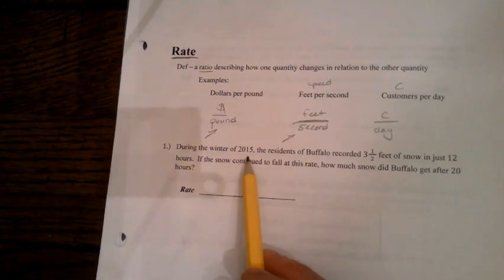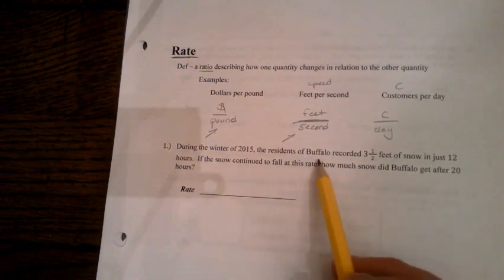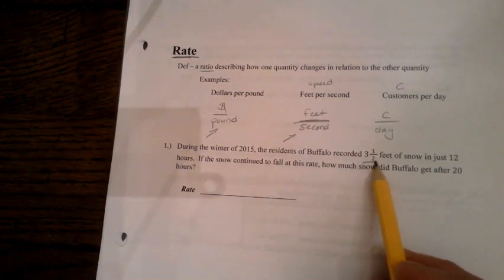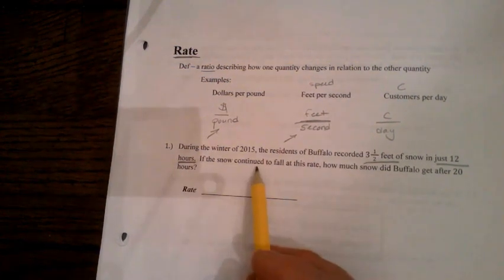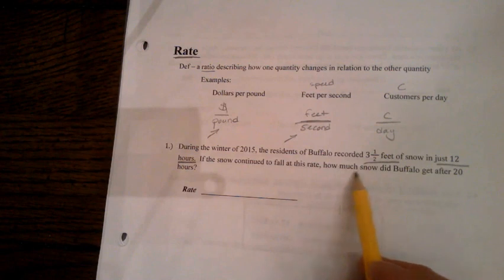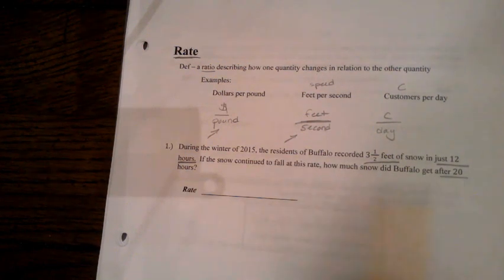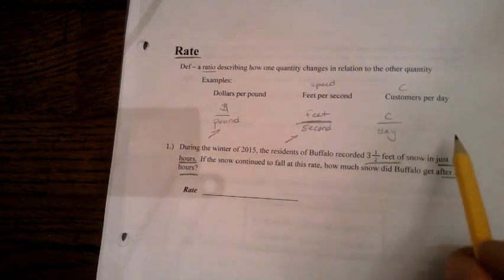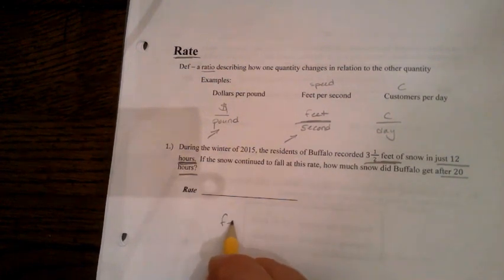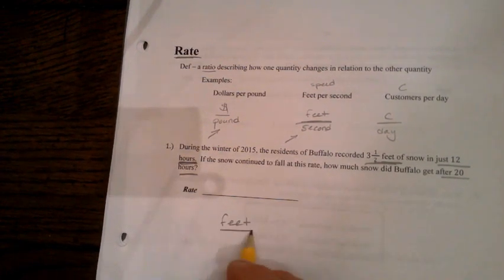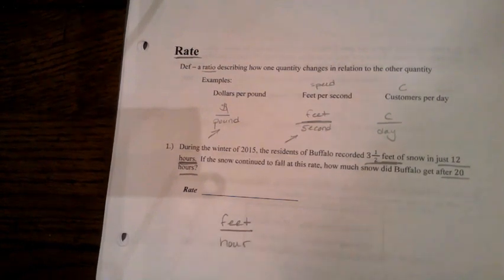During the winter of 2015, the residents of Buffalo recorded 3.5 feet of snow in just 12 hours. If the snow continued to fall at this rate, how much snow did Buffalo get after 20 hours? So notice up here, I set up my labels. We're going to do the same type of thing here. We're talking about feet per hour. So we're going to do feet per hour. You always want to start with your labels.